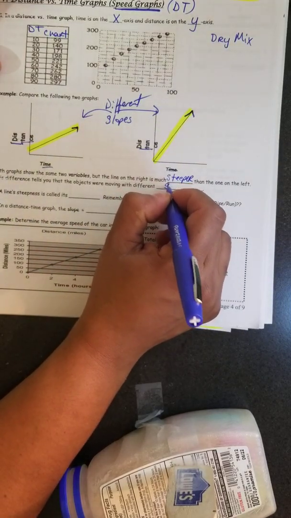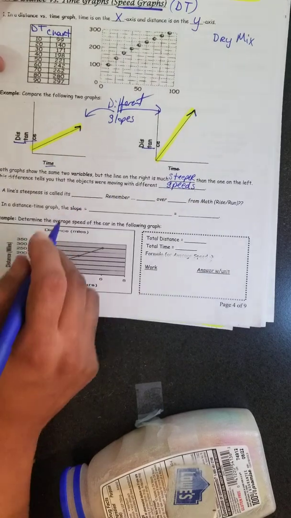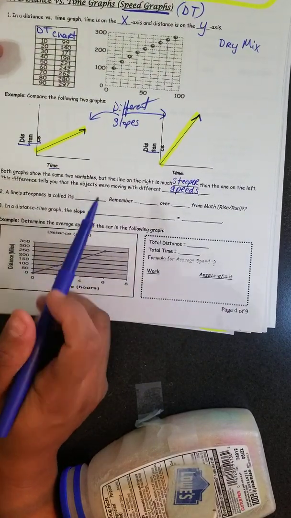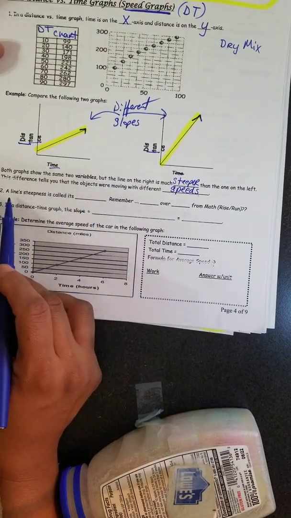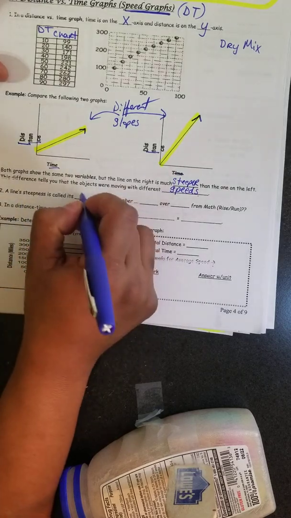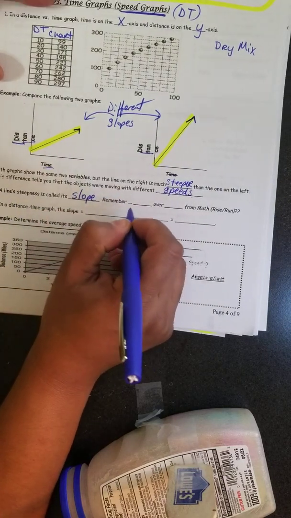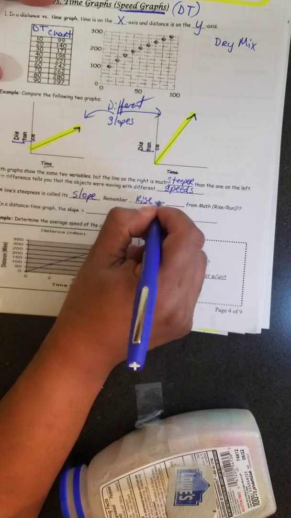The difference tells you that the objects were moving with different speeds. So those different slopes are indicating how fast they're going. The line's steepness is called its slope. And remember, that's what we call rise over run.